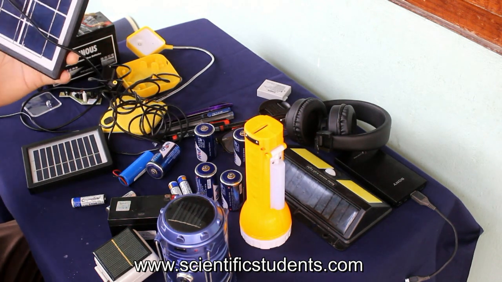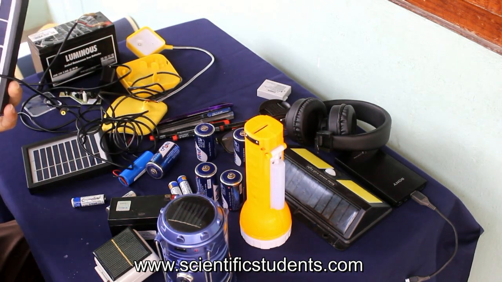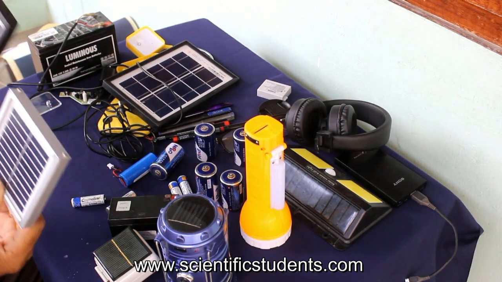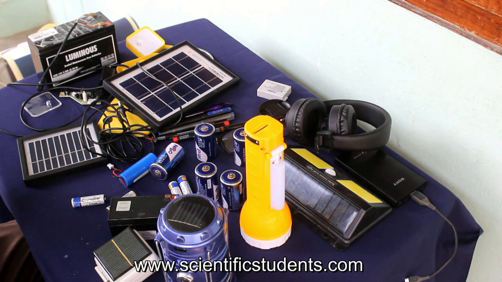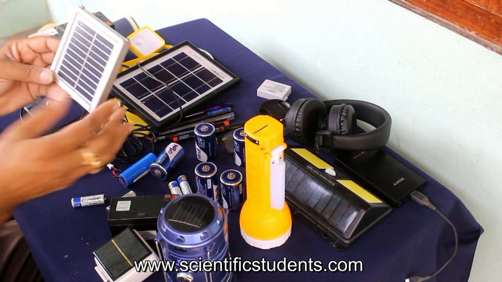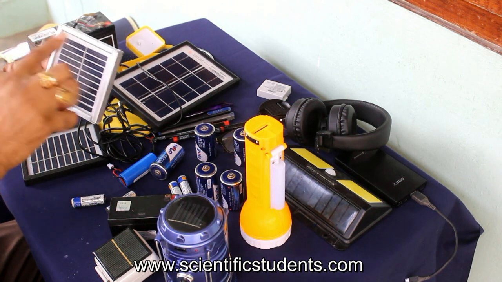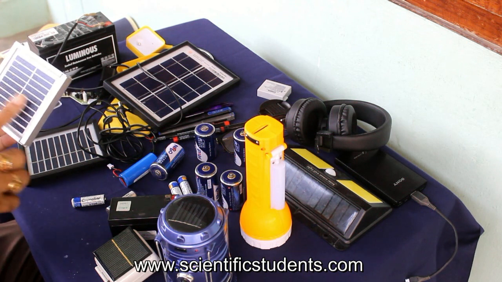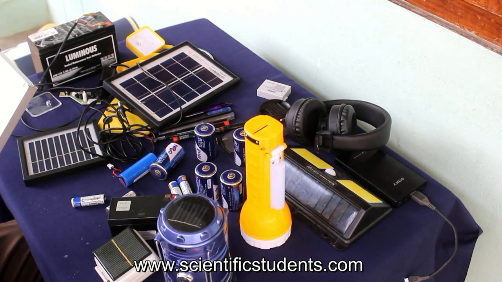So the maximum power it can give you is 2.5 watts. This one is only half a watt. This is 1 watt. So likewise, the power output of the solar photovoltaic module basically depends upon the area of the module and efficiency of the module and the material of the module, all these things, science and technology.